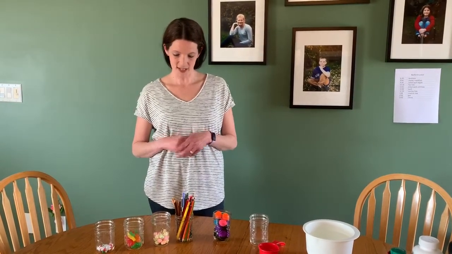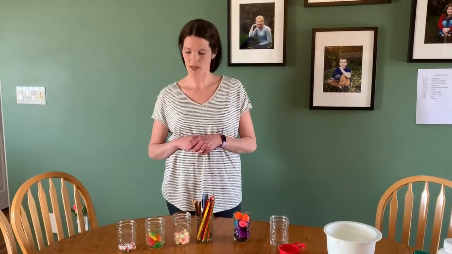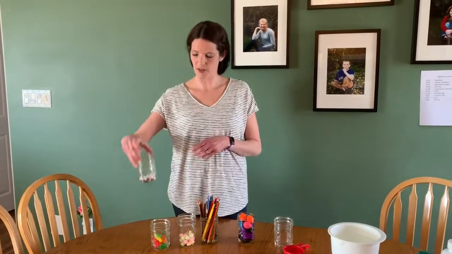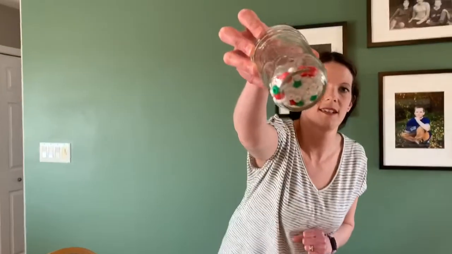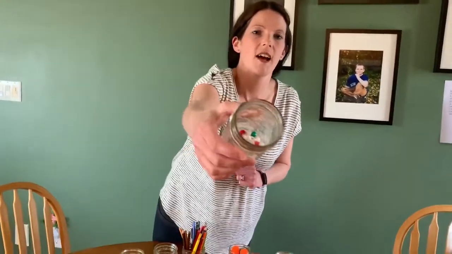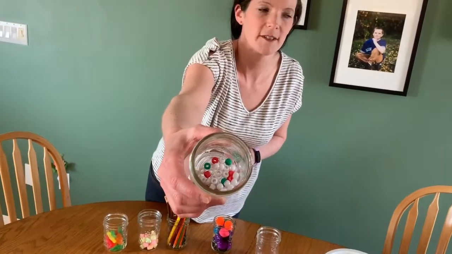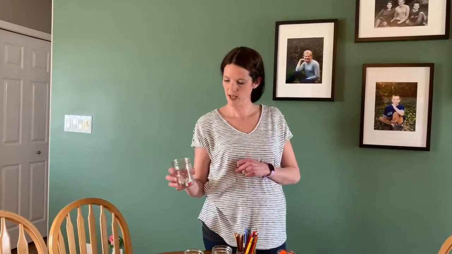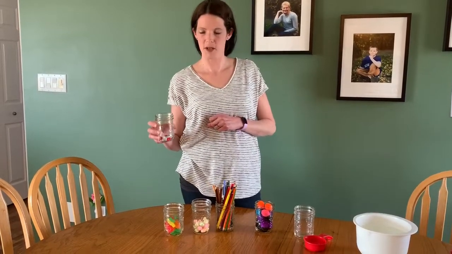All right, so you can see I have some different items here in my jars, and we're going to estimate the amount of items that you think might be in a jar. So we are going to start with this one. These items are pretty small. They are beads. All right, so I want you to try and estimate how many beads you can see in the jar. You don't have enough time to count them. So you can write down your number, write down your estimate. An estimate is a reasonable guess about how many are in there. So you're using what you know about numbers to try and help you.